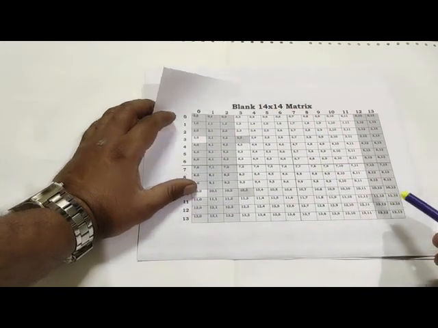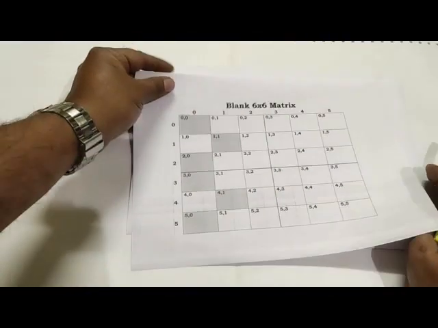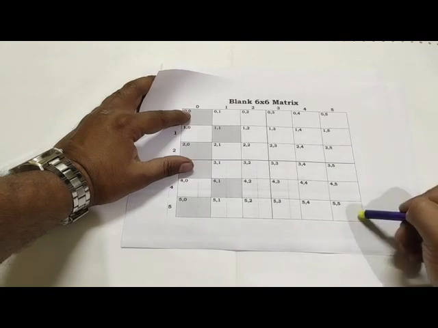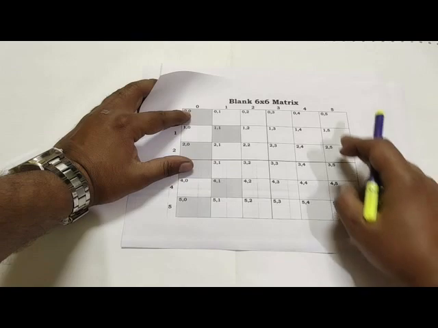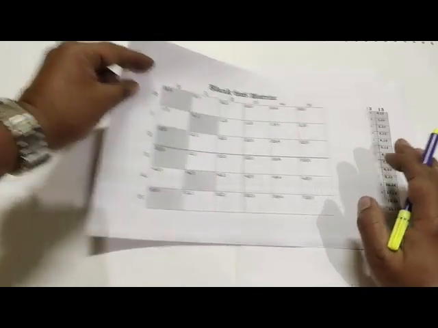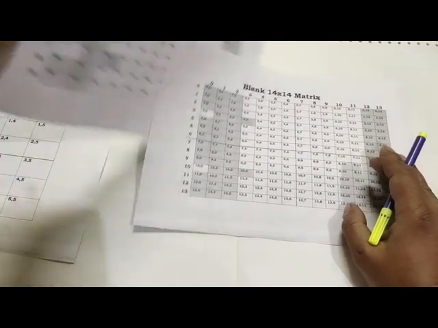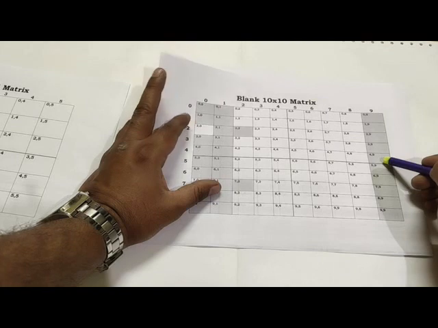And note that, for the 6 into 6 matrix, once again I'm going to get it out. For a 6 into 6 matrix, we did not have any shading out here. This is because for the third and the fourth quadrant, we did not require any interchanging at all. However, for a 14 into 14 and a 10 into 10 matrix, that means all matrices which are greater than 6, we need to interchange.